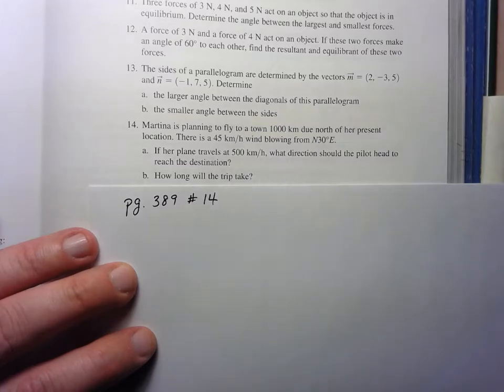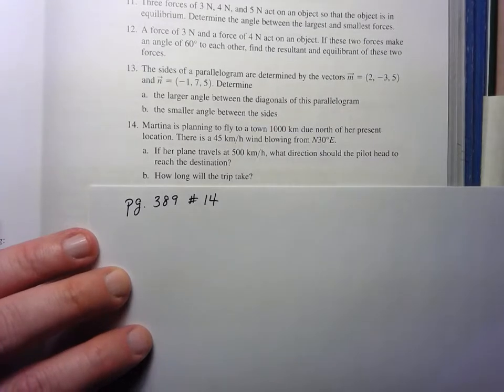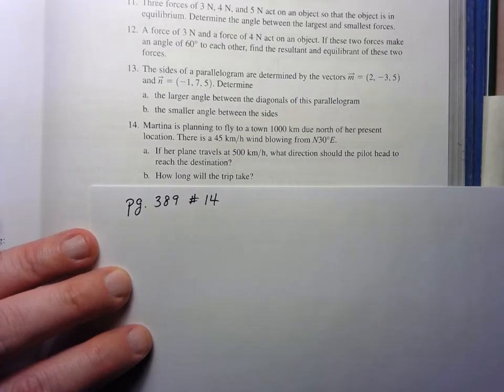Hi folks, we're going to take a look at page 389, number 14. So let's take a look at the problem. It says Martina is planning to fly to a town 1,000 kilometers due north of her present location. There's a 45-kilometer wind. They give us a direction that it's coming from. So it's coming from north 30 degrees east. And here they say that if the plane travels at 500 kilometers an hour, what direction should the pilot head?